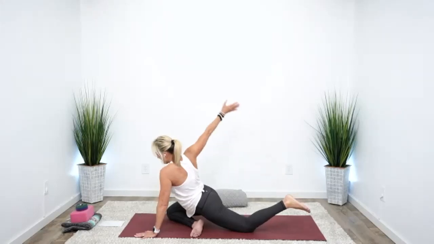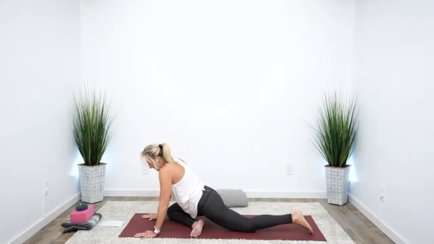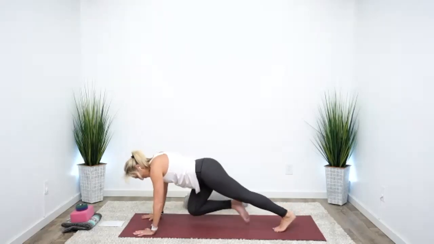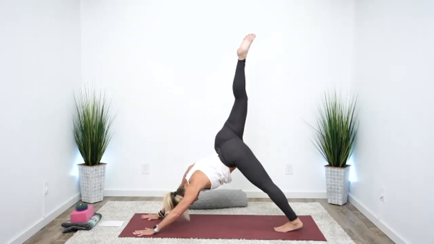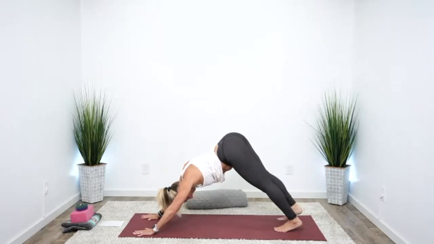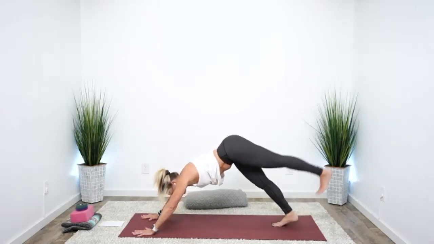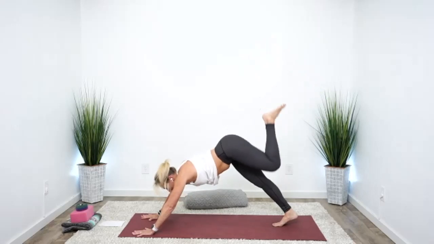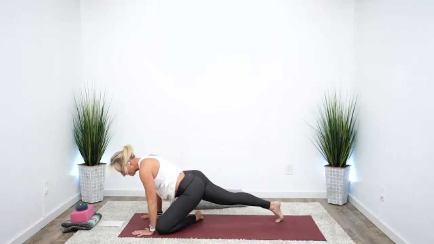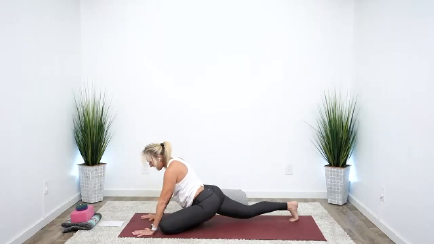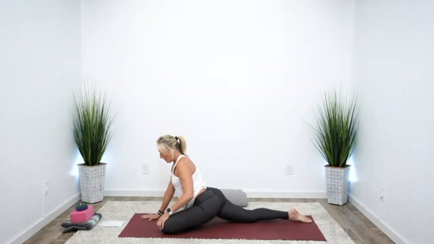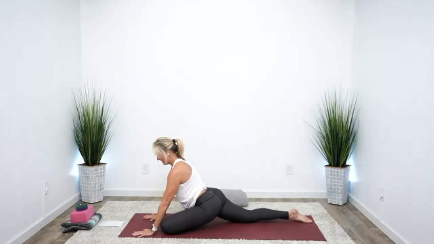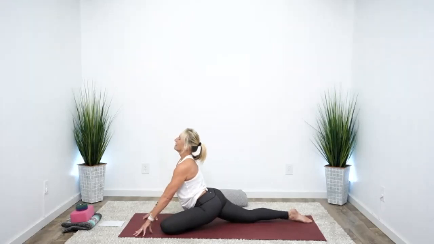Let's release, bringing the hand to the earth, tucking the back toes, and we'll sweep that leg up and give it a nice big shake. And when you're ready, second side, left leg lifts and draws through left knee to left wrist. Scoot that right kneecap backwards as far as you can. No sharp pain in the left knee. And then lift and lower.